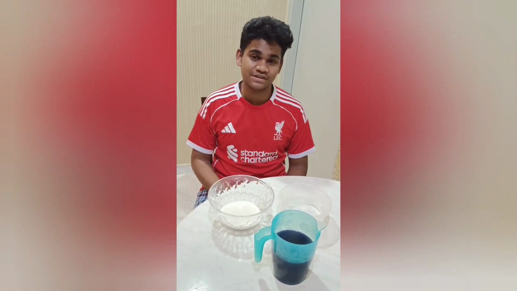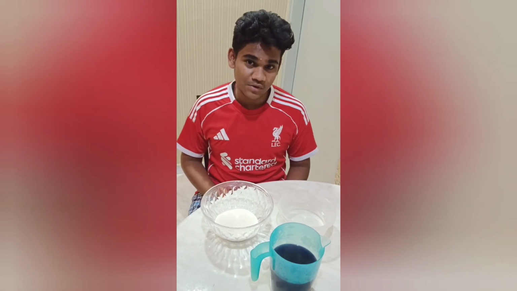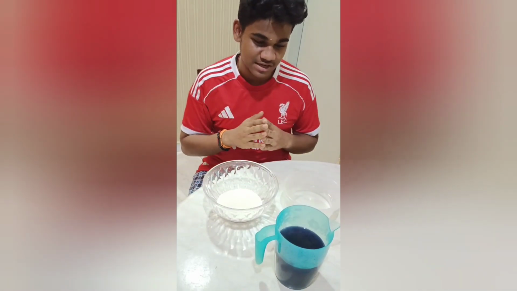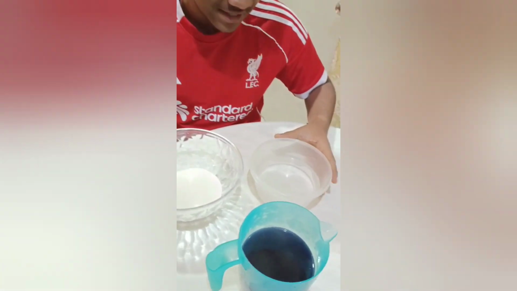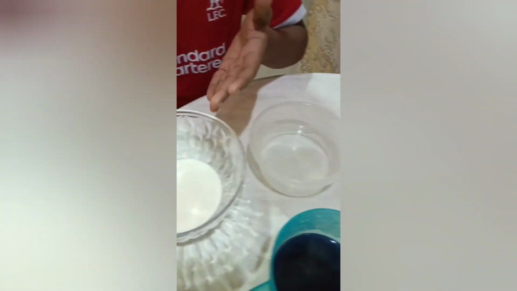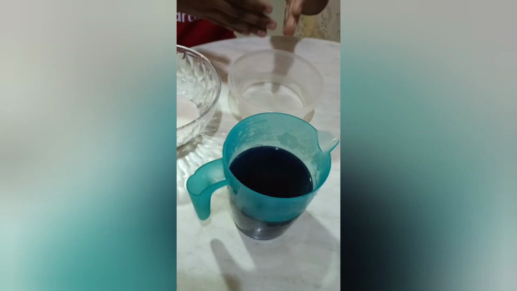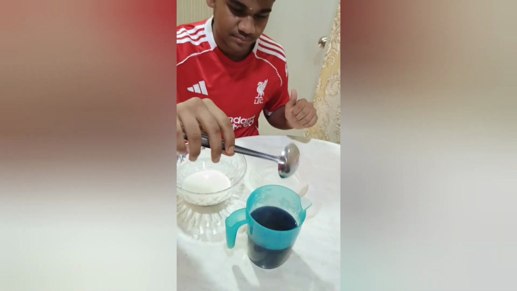Good day guys, I'm Shivannesh here. Today, I'm going to mix the cabbage solution into these two solutions. This is the fish tank water and this is the milk. So now I'm going to mix the red cabbage solution into the fish tank water first.